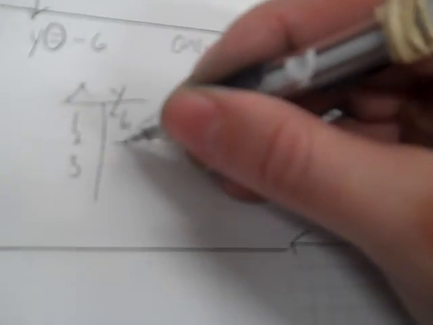Again, there's the y, but that's all I have. I only have y. I have no x. If I don't have any x, it can be 1, 2, and 3. Y is always negative 6. These are all positive, so right, right, right. These are all negatives, so down, down, down.